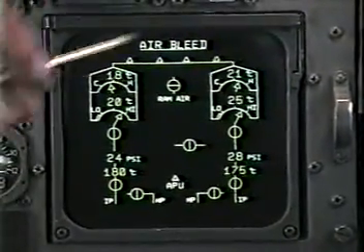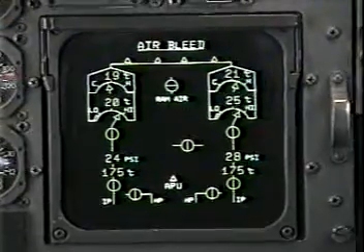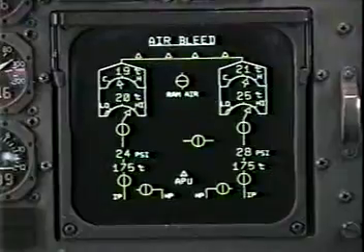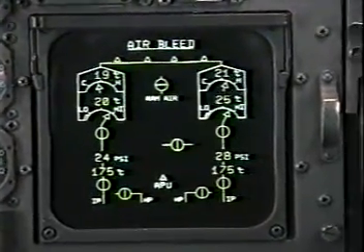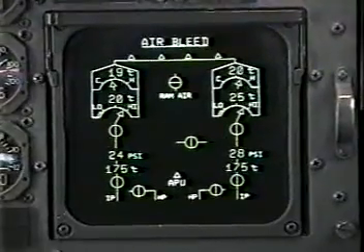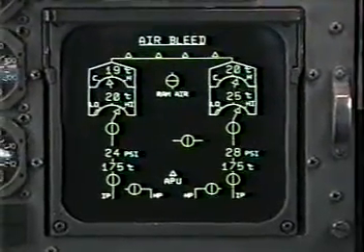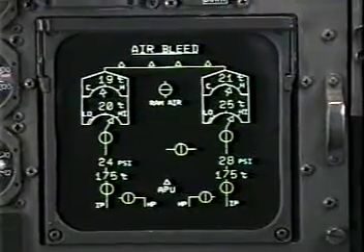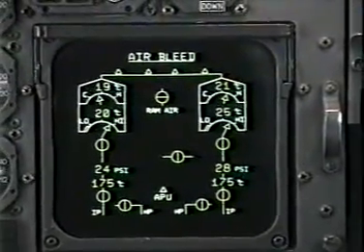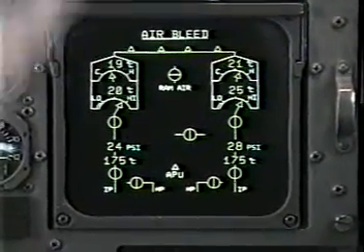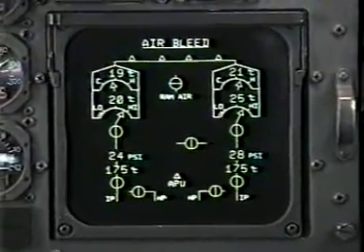Next page is the bleed system. The bleed system, in fact, is the air that we breathe actually. The engine is providing the air just to keep us alive. As you can imagine, at 35 or at 33,000 feet, there isn't enough air to breathe. So compressors are sending fresh air into the cabin, making a ventilation and giving you the oxygen you need to survive.